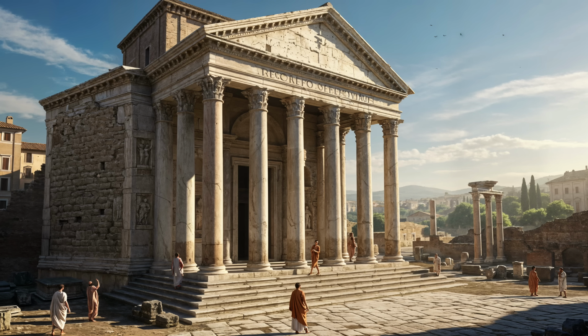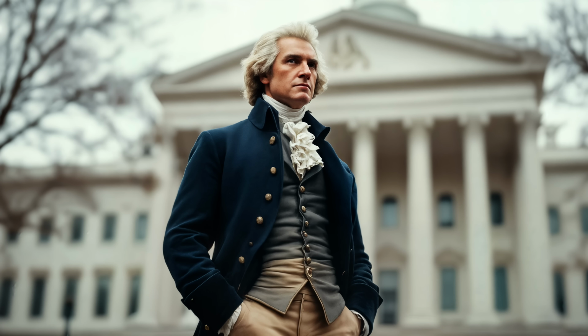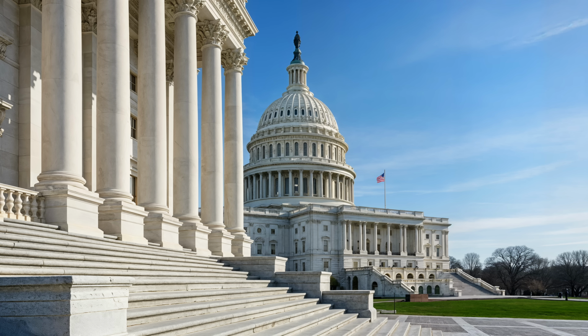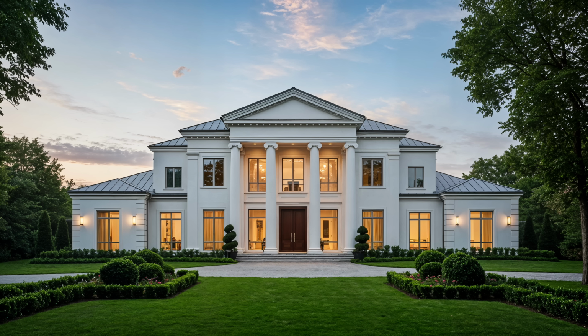In the 18th and 19th century, the young United States borrowed heavily from classical European architecture, particularly the symmetry and proportion of ancient Greece and Rome. This wasn't decorative borrowing, it was symbolic. And as the country established itself, classical architecture became a way to signal legitimacy and stability. Symmetry wasn't decorative, it was ideological, suggesting discipline and control.